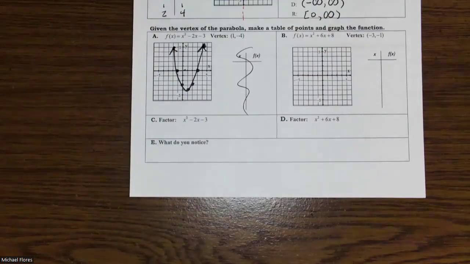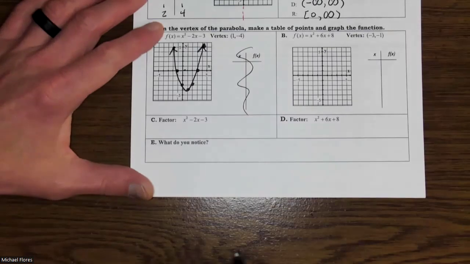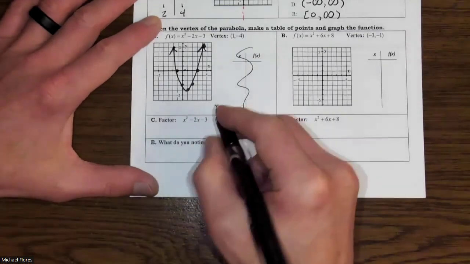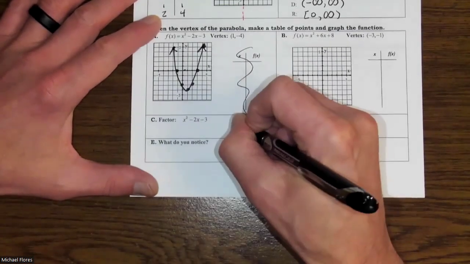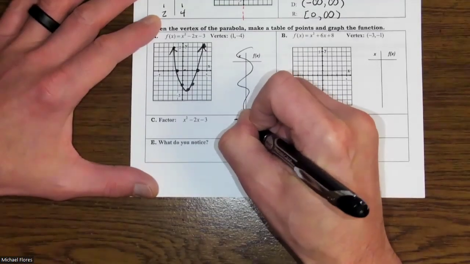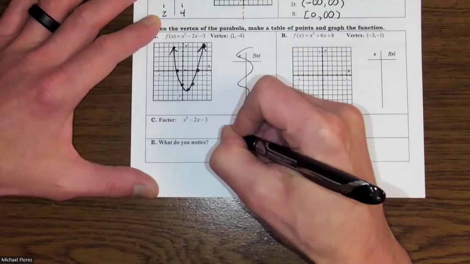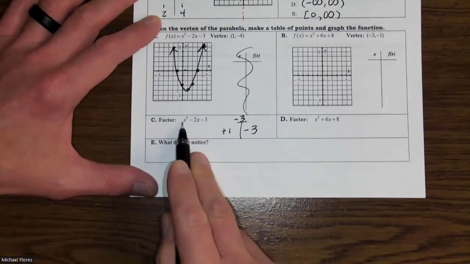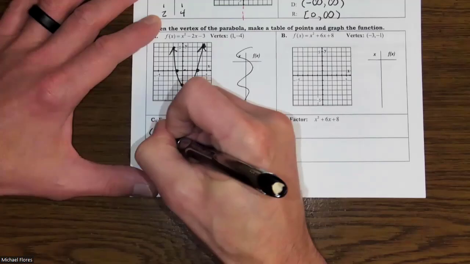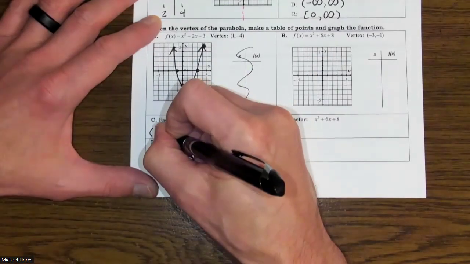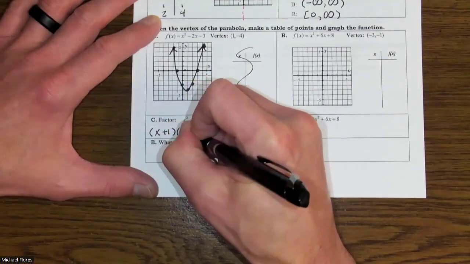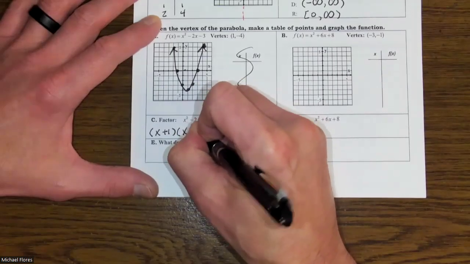Here they want you to factor this. I'm going to factor very quickly this one because we've been factoring. This is now the 4th day of factoring. We need the factors of -3. Let's subtract to get 2. There they are. Since our leading coefficient is 1, you can go ahead and plug them right into factored form. X plus 1, x minus 3.